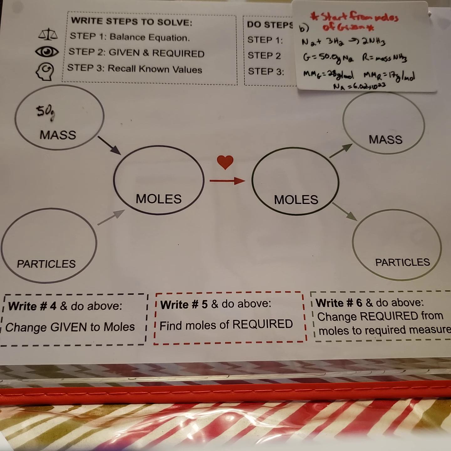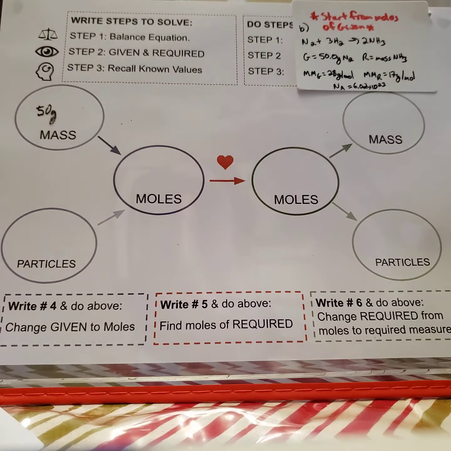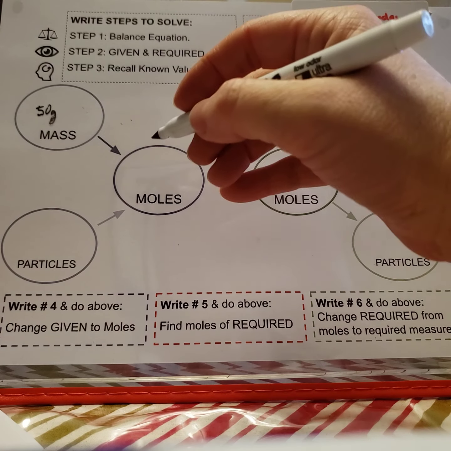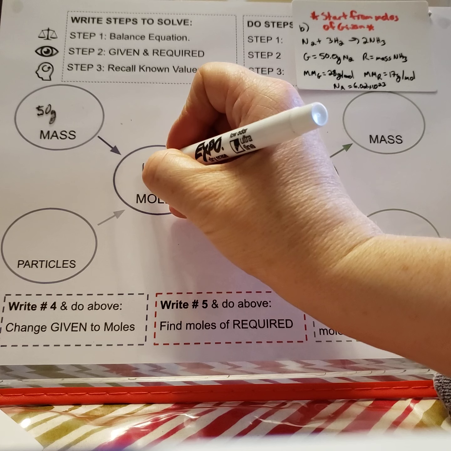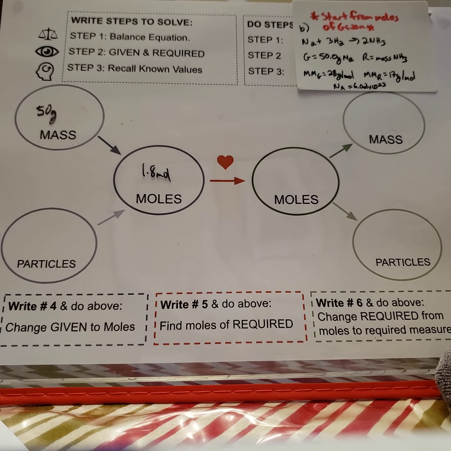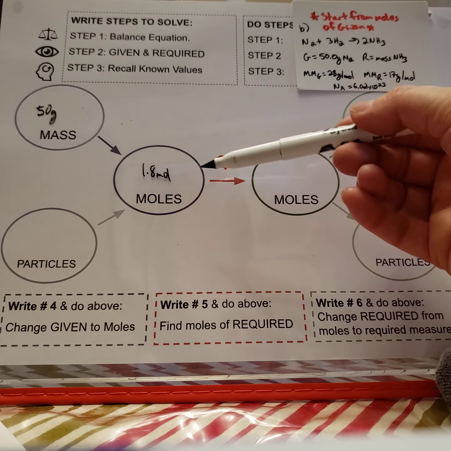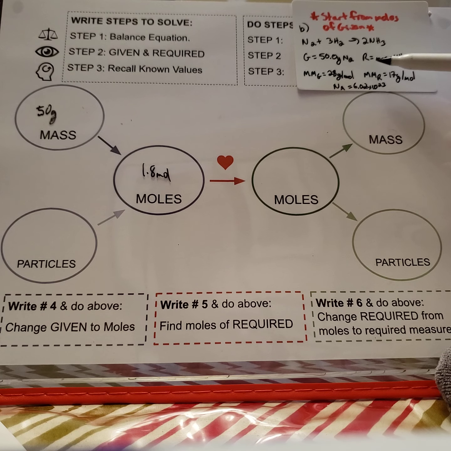So you don't really have to redo it, but you might want to rewrite it for step B without doing the equation. So we know we've got 50 grams. We already solved for our moles. We already know this is 1.8 moles. So we've gotten that far. We know that information from doing part A. We don't have to redo it, but we do have to pay attention once we get to this heart of our problem solving because we've changed our required. That means we've changed our molar ratio.